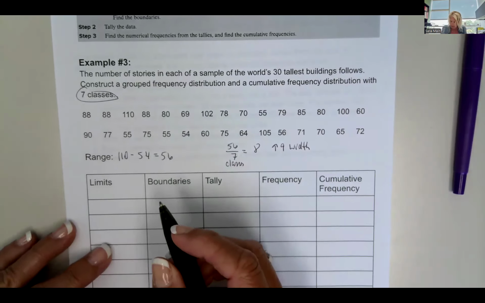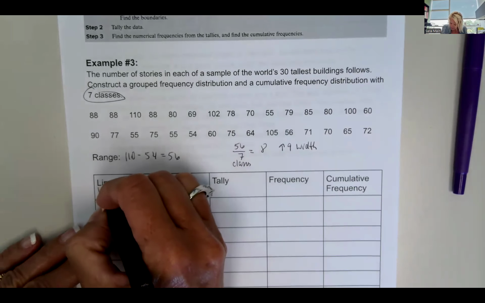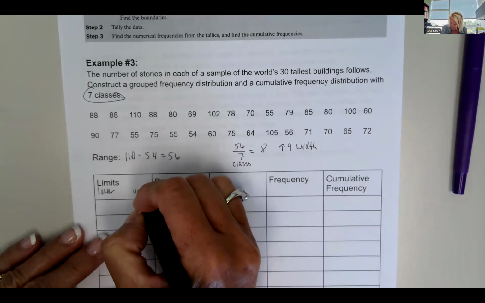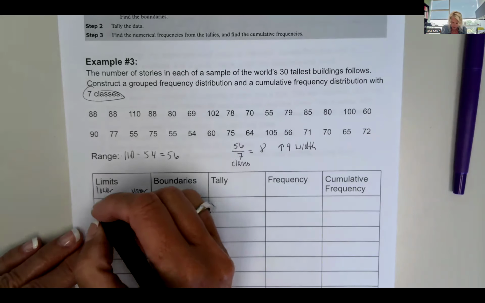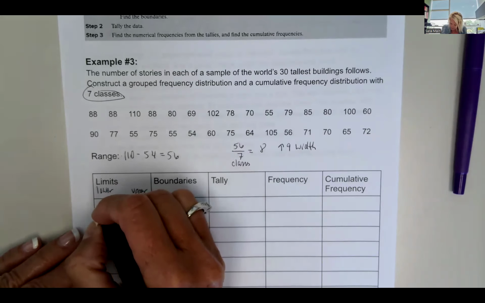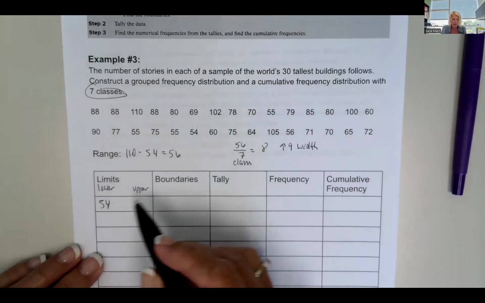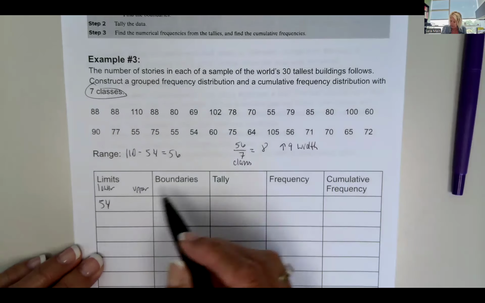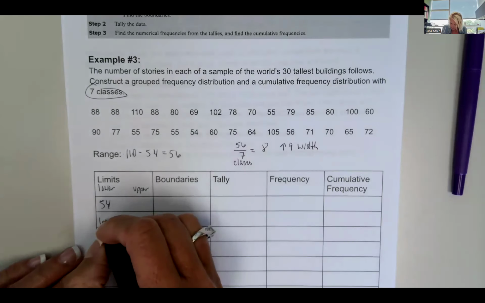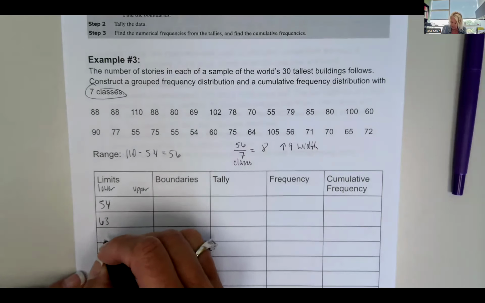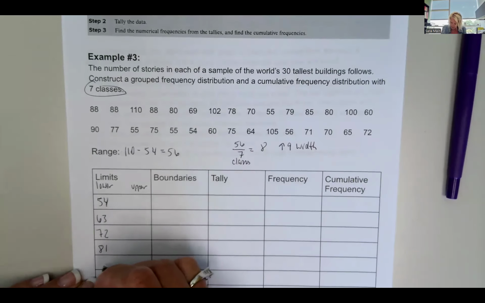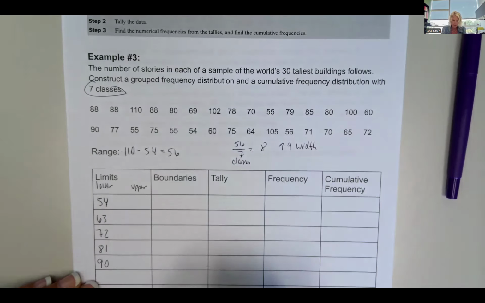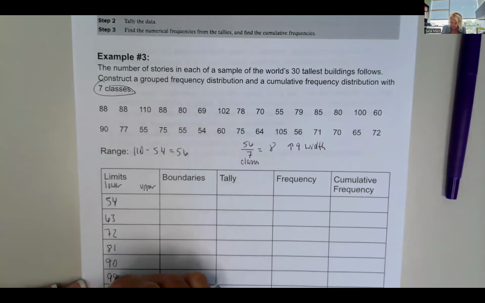So I'm going to start my lower boundary here and my upper boundary. I'm going to label them lower and upper as 54. And then I'm going to take my width and add it to get the next lower. So 54 plus 9 is going to be 63. Plus 9 is 72. Plus 9 is 81. Plus 9 is 90. Plus 9 is 99. And plus 9 is 108.